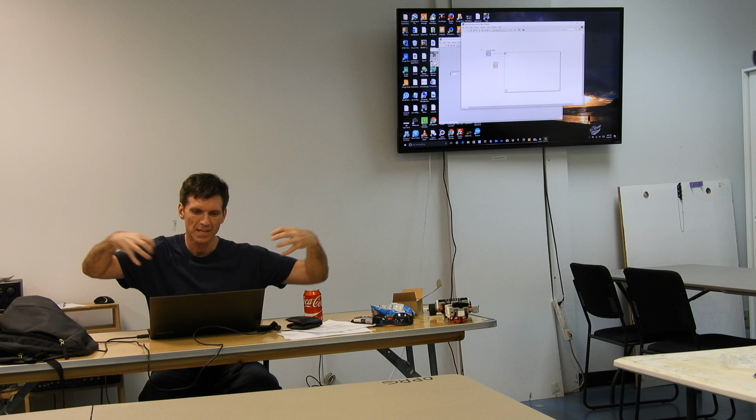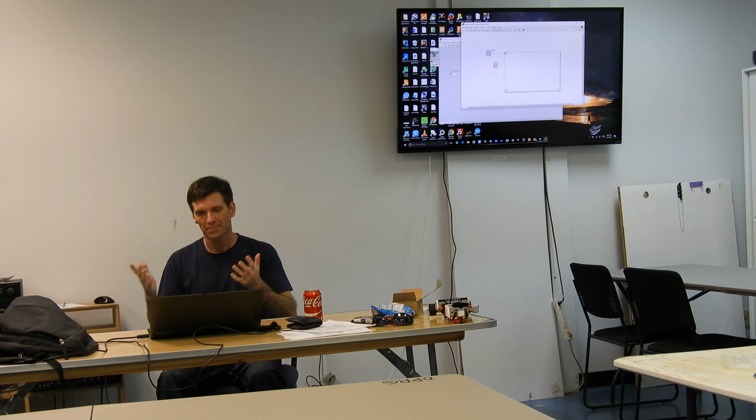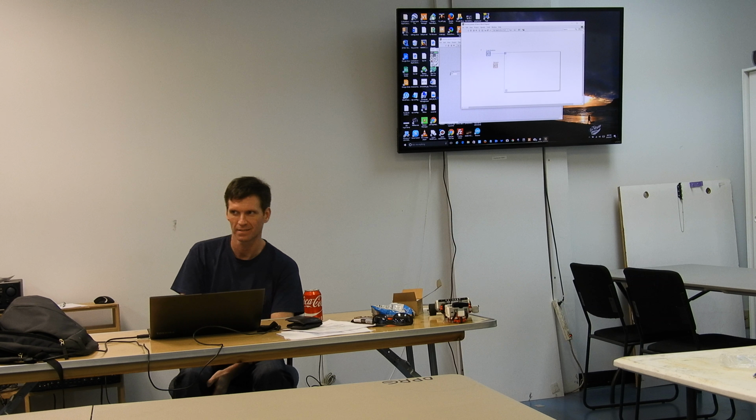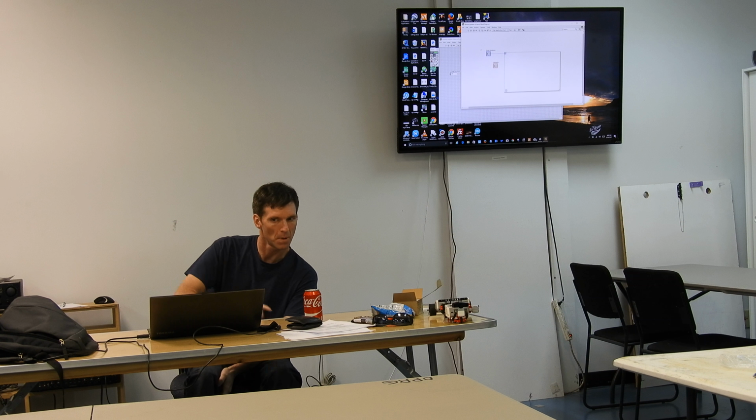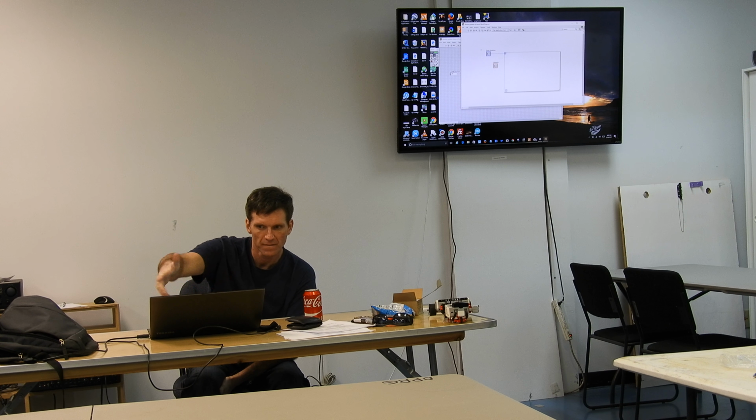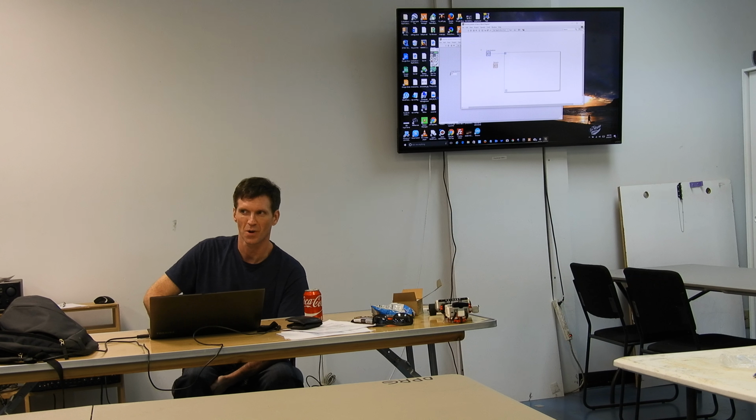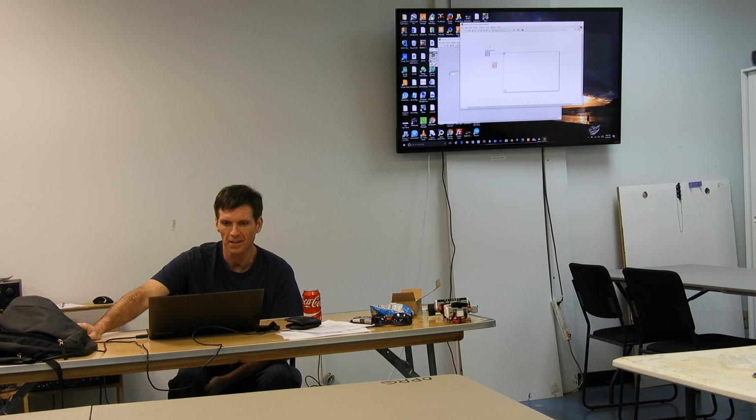LabVIEW comes from the outside and it goes in. The convention is left to right, okay? Left to right, but let's just leave it at left to right. Because if I put something out here, and let's just create a new one, just to add confusion, because you guys are sharp enough to wonder about nuances like this.